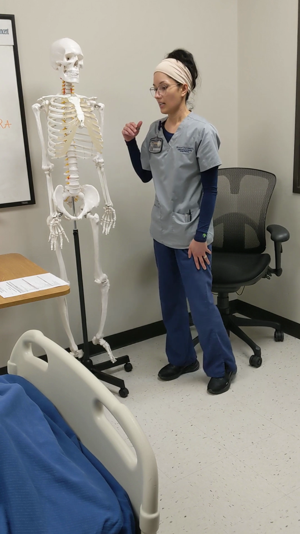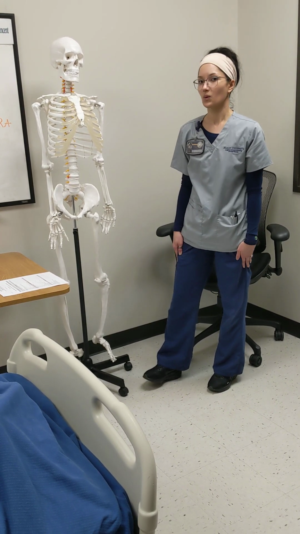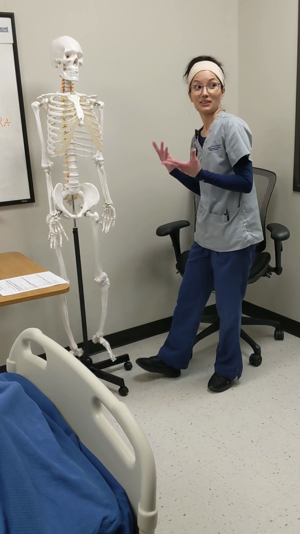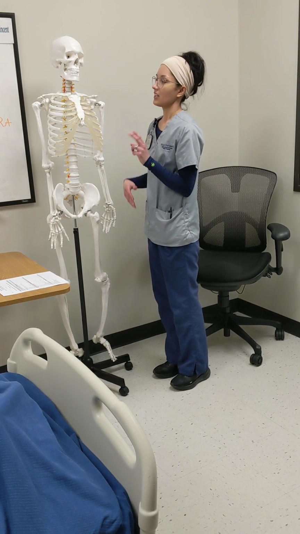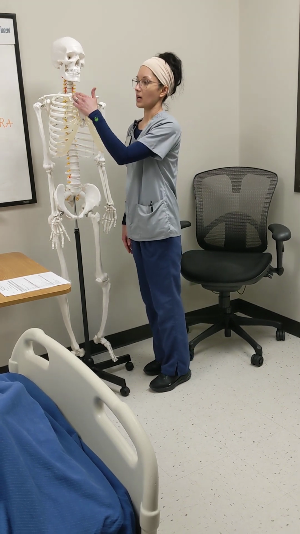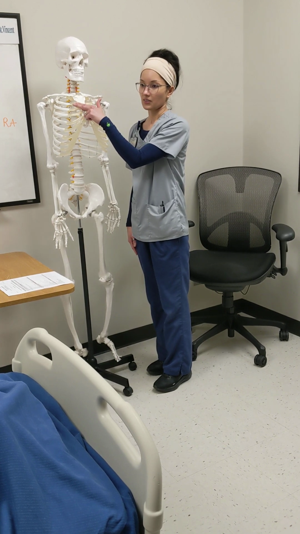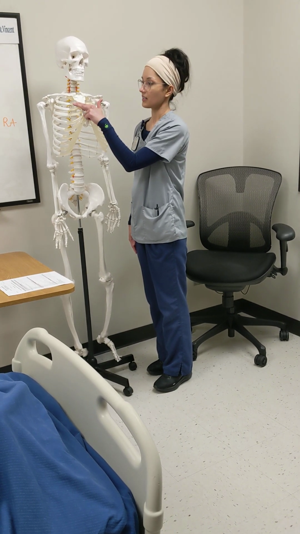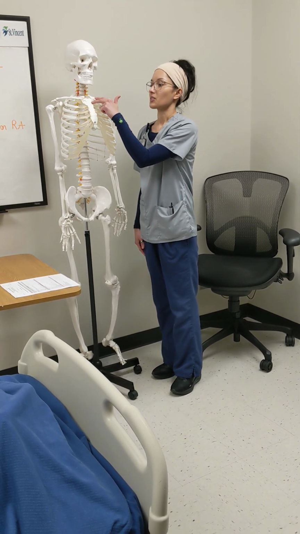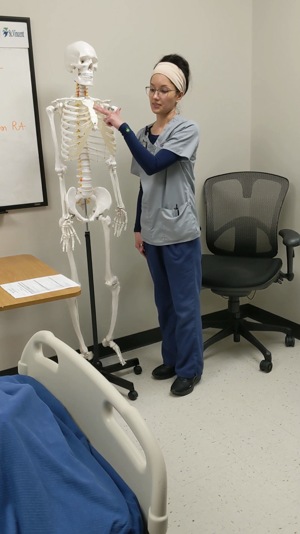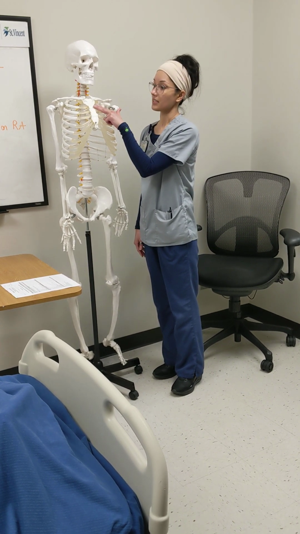All right, now Walter, I'm going to take a listen to your heart. With my pretend stethoscope, I will come to the right sternal border, second intercostal space, and auscultate the aortic heart sounds. Then I will come over to the left sternal border, left second intercostal space, to hear pulmonic valve sounds.